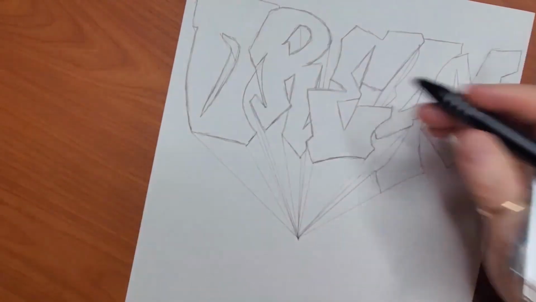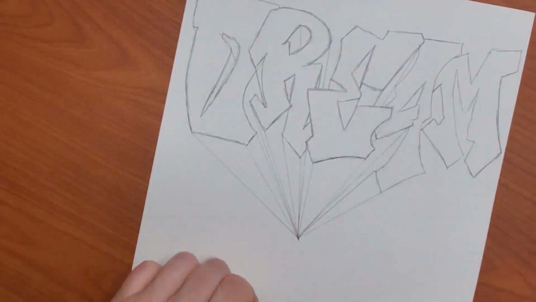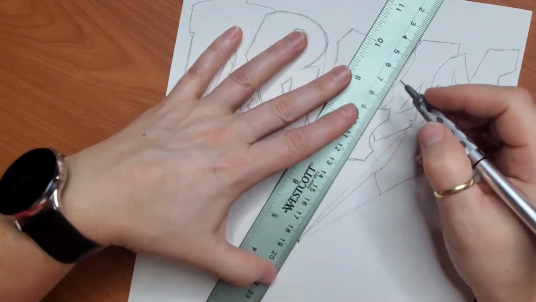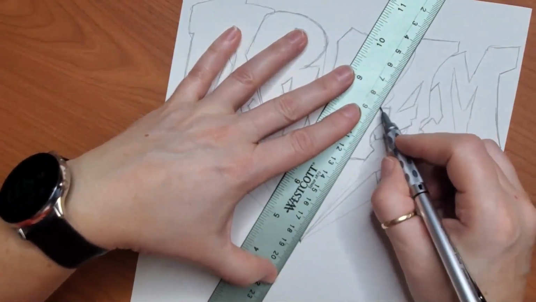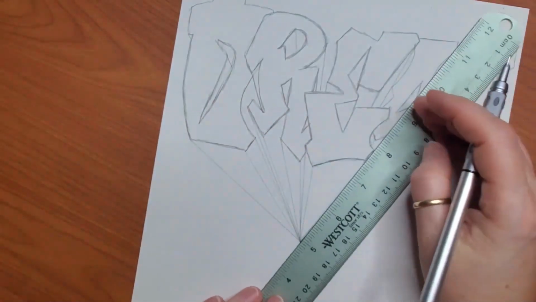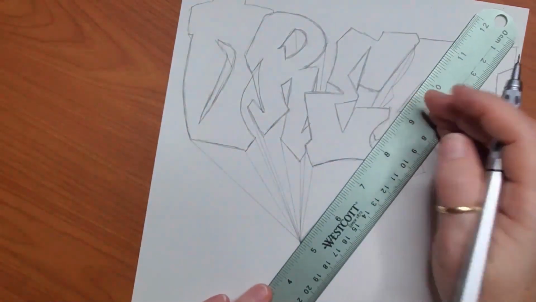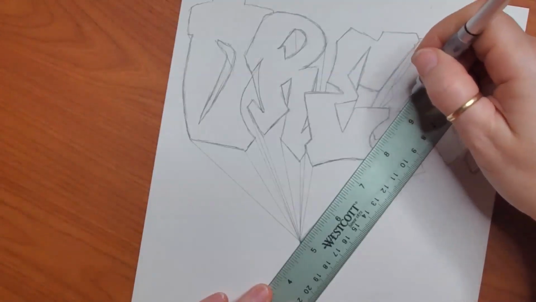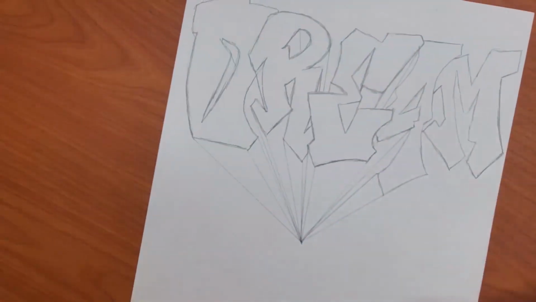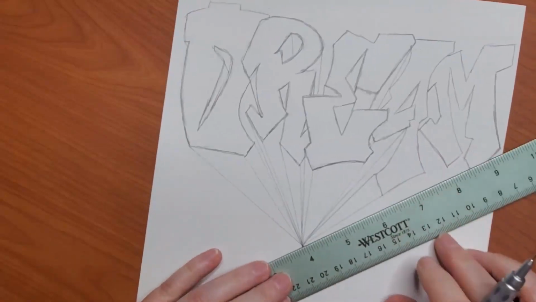So I know I don't want to include that in there. Just keep going through, find all your edges, draw your 3D line coming down. You want to draw lightly, so if you don't like something, you can just erase it. Won't be a big deal.